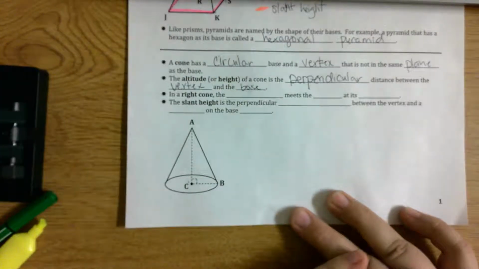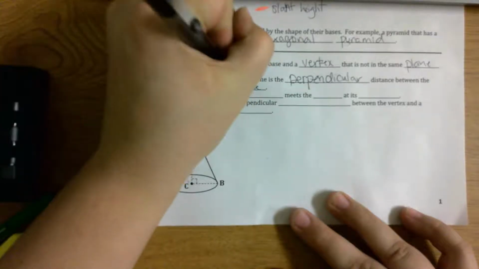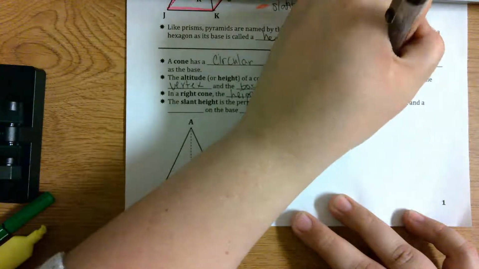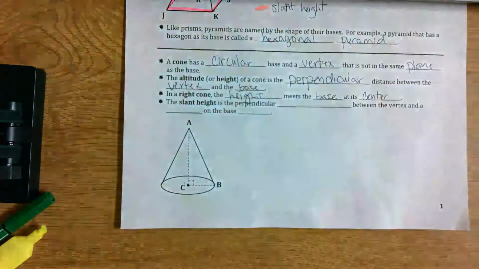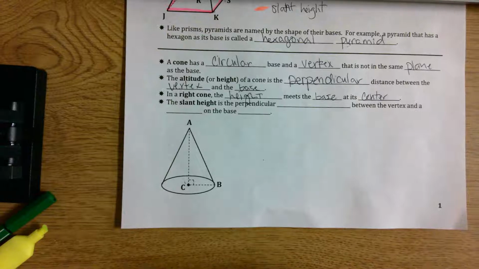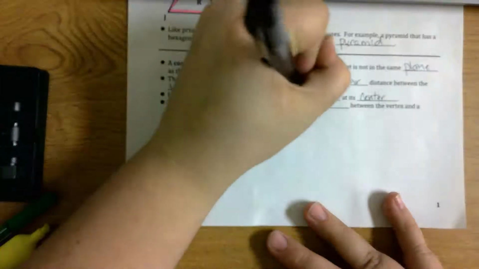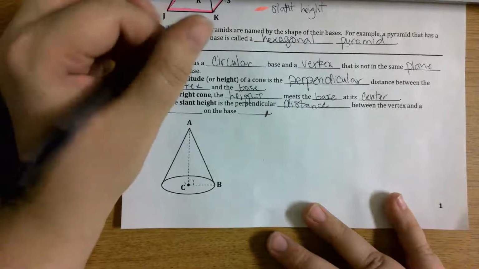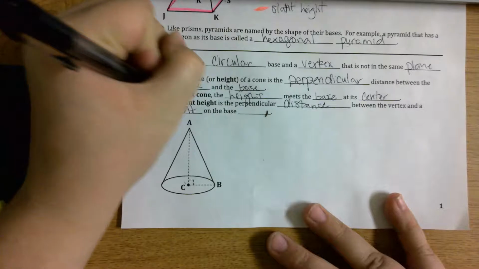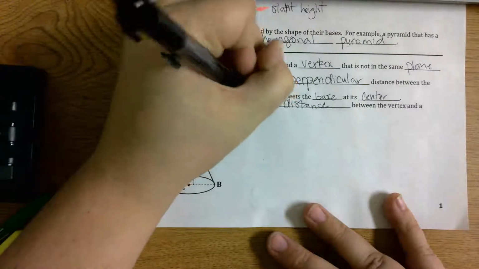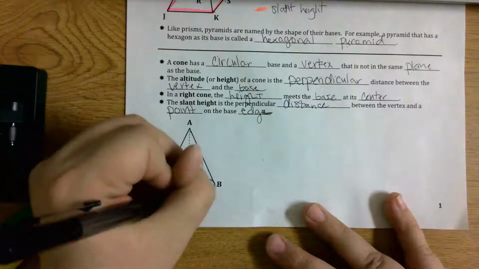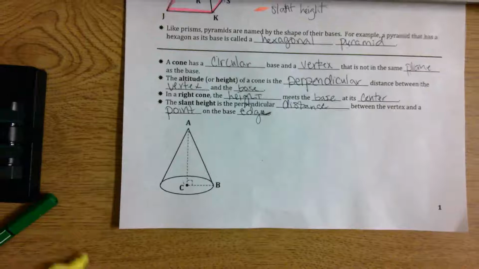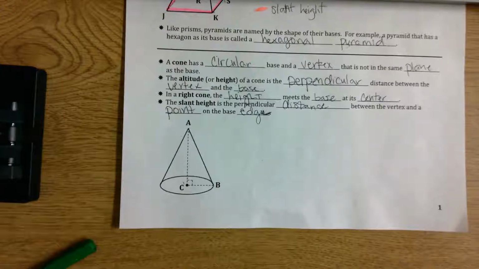In a right cone, the height meets the base at its center. The slant height is the distance between the vertex and a point on the base's edge. So in other words, the slanted part, that's your slant height. All right, so we've got our base.